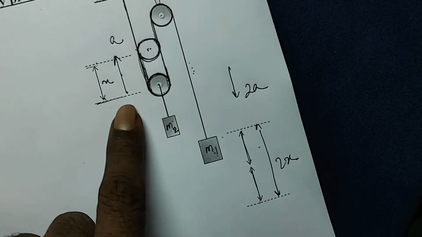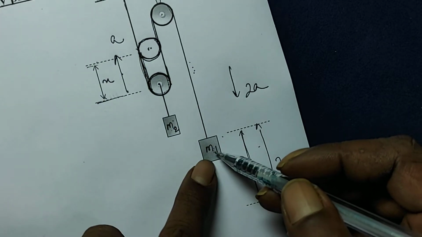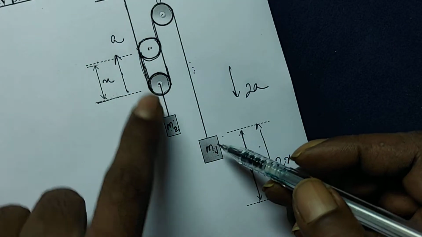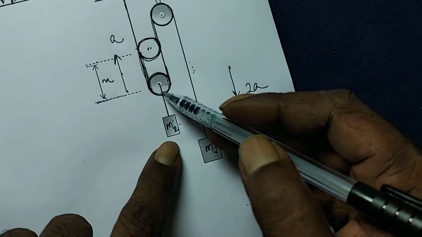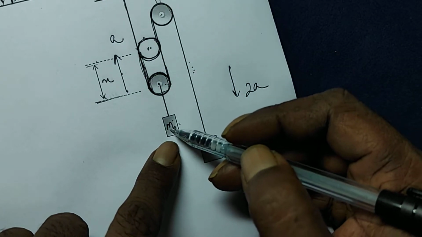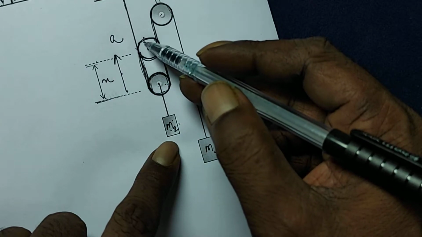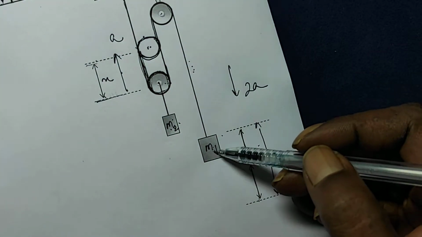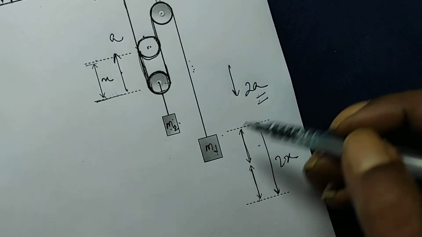If the velocity of this pulley to this side is A, the velocity of this mass, which is attached to this pulley, is the same. So if this pulley is moving up with an acceleration A, this mass M2 will also move up with acceleration A, and this mass will fall down with acceleration 2A.